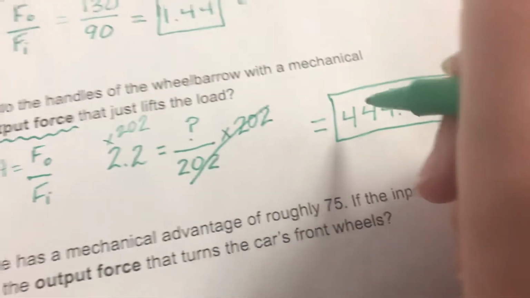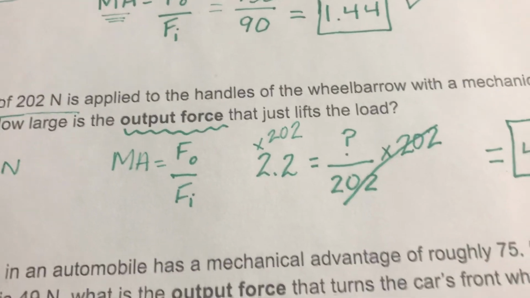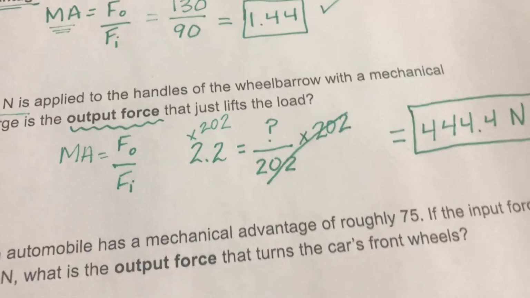All right, so we do have to do a bit of manipulation to the formula in order to solve for it, but it's not too bad. Hopefully this is helpful.